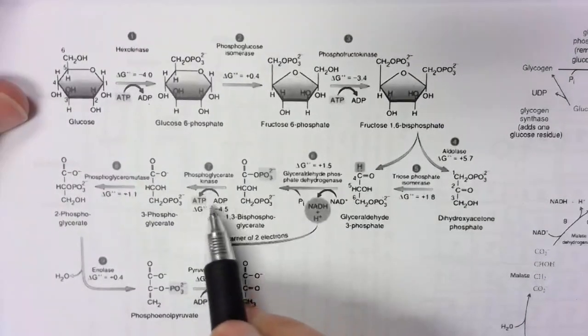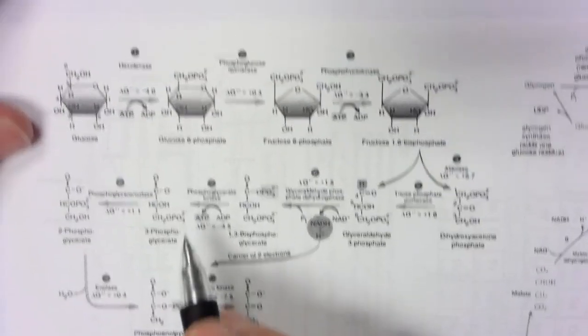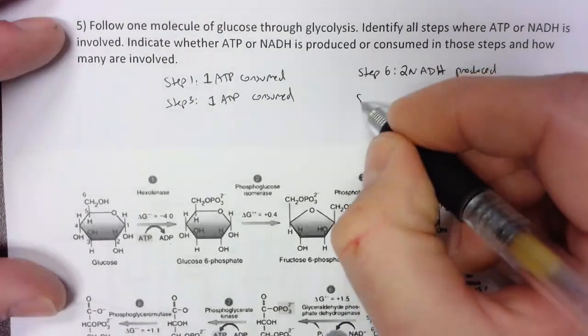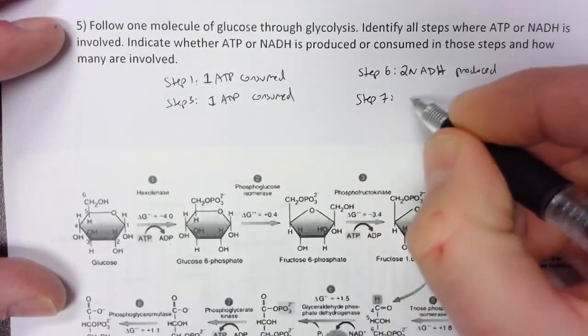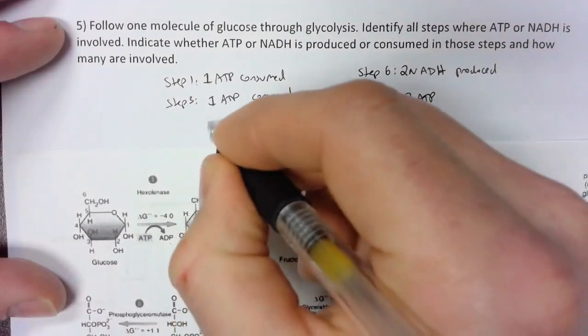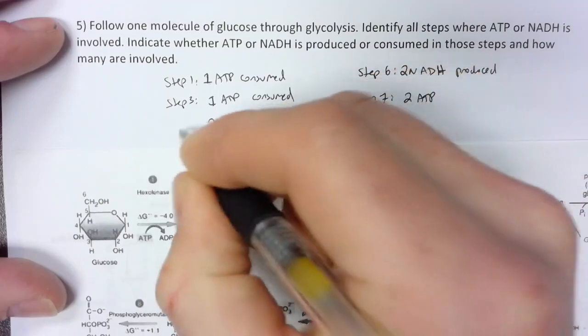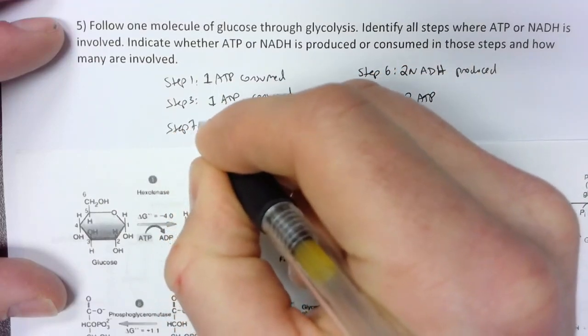Moving on to step 7, ATP is produced. Step 7. ADP gets converted to ATP. So step 7, 2 ATP produced. I guess I could have put that over here. 2 ATP produced. Step 7.